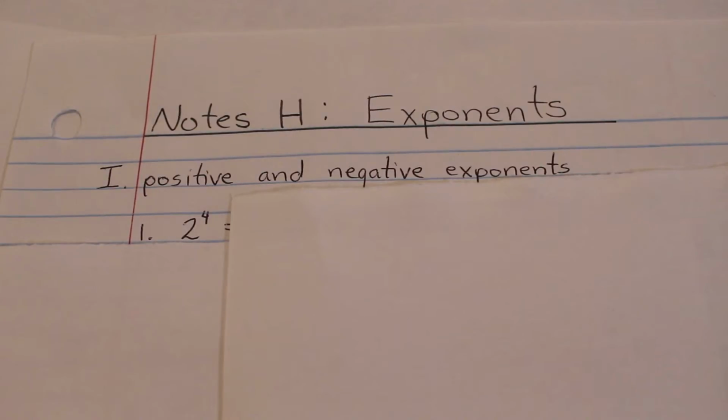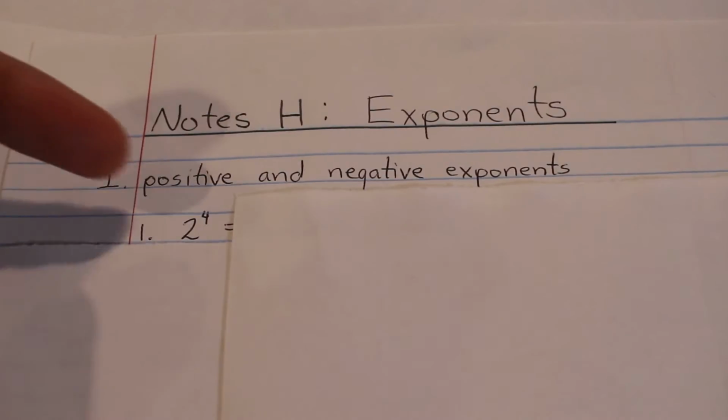So I encourage you to just watch the video first, and then you can go back and pause it and copy things that you need to copy. And even as you're watching it, pause it when you need to soak something in or rewind when you need to rehear it. Alright, so let's start with a positive exponent of positive 4.